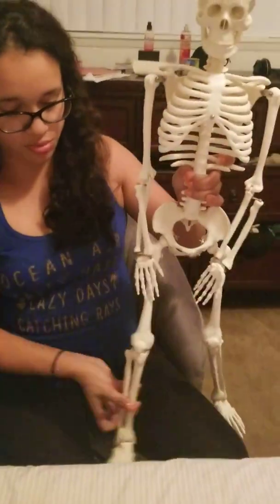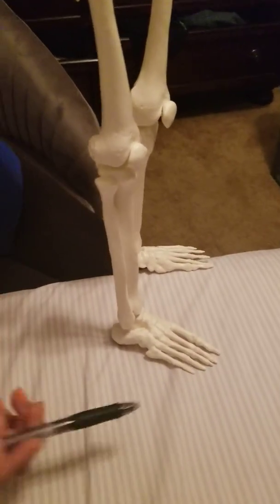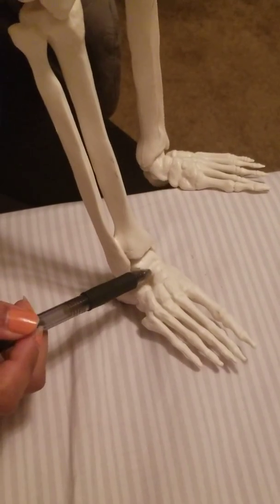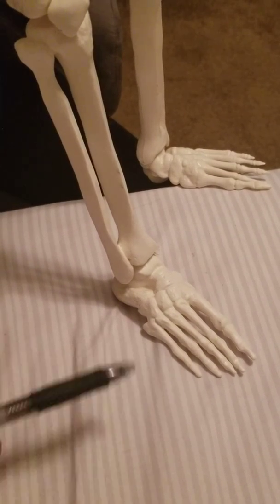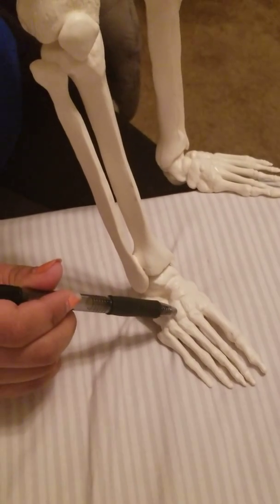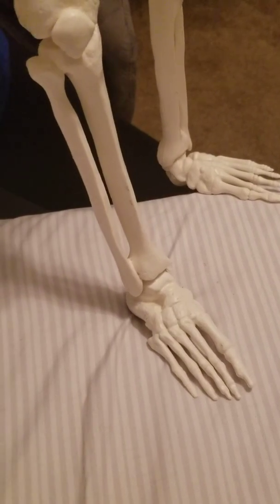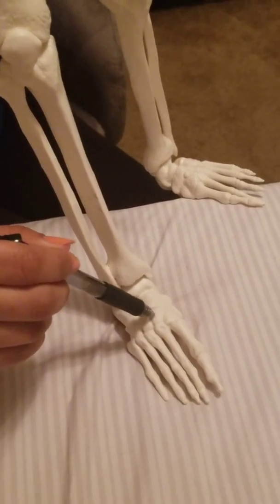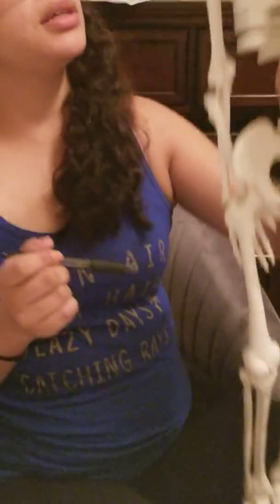And lastly is your foot. I have your calcaneus, cuboid right here, talus, navicular, your metatarsal, phalanges, and then you get into your lateral cuneiform, intermediate cuneiform, and the medial cuneiform. And that's it. Thank you.